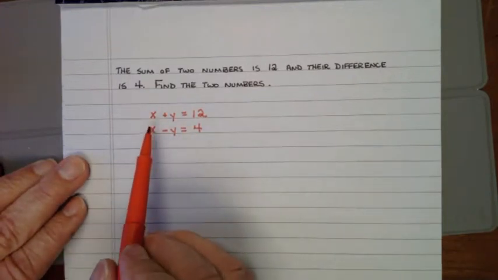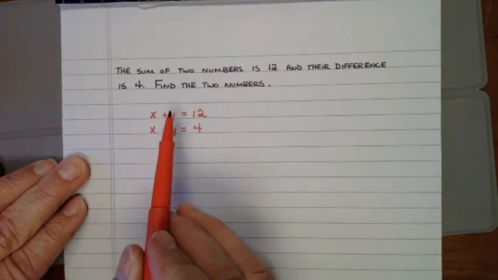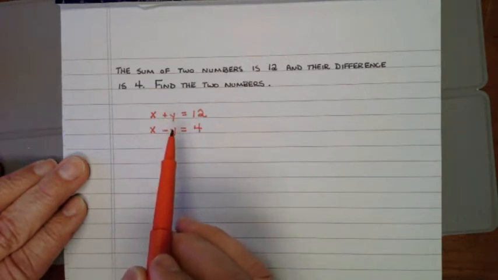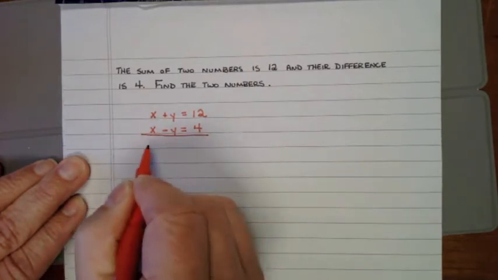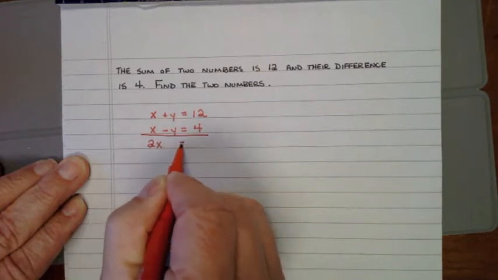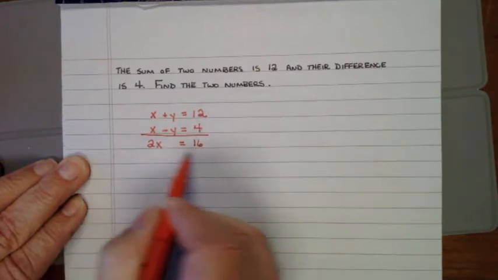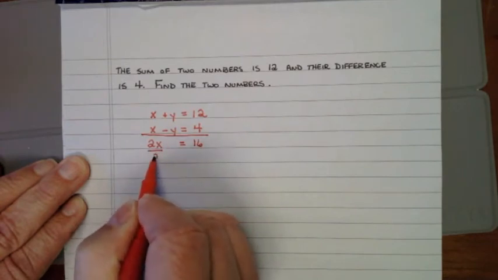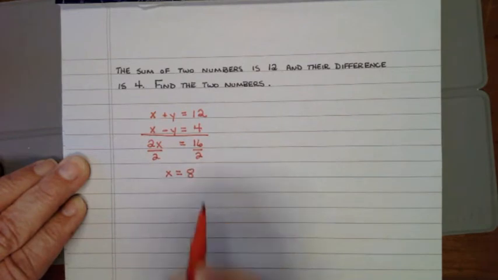The first thing I need to do is push these two equations together and see if one of the variables is eliminated, and the y's are eliminated. So x and x put together is going to give me 2x is equal to 12 plus 4, which is 16. Solve this simple equation by dividing both sides by 2. x is equal to 8. So one of my numbers is 8.